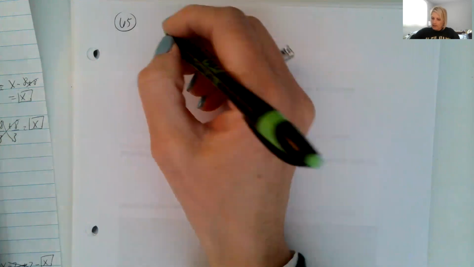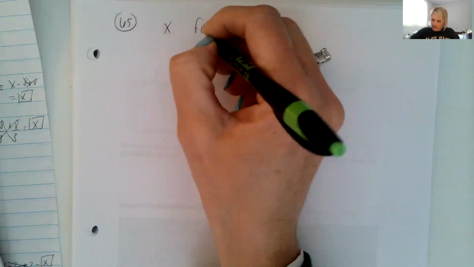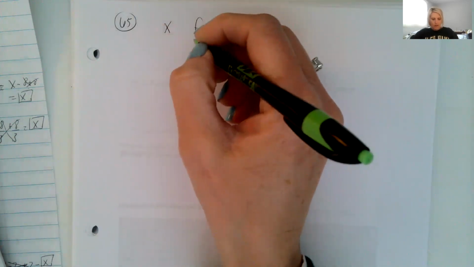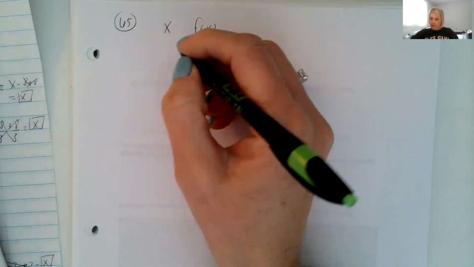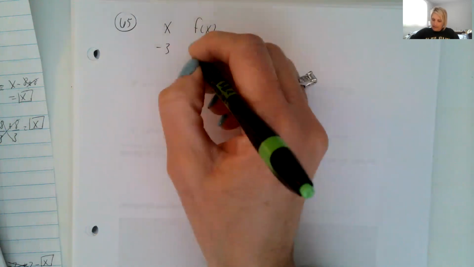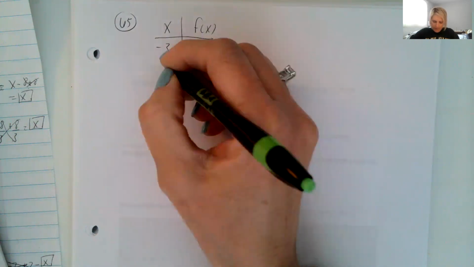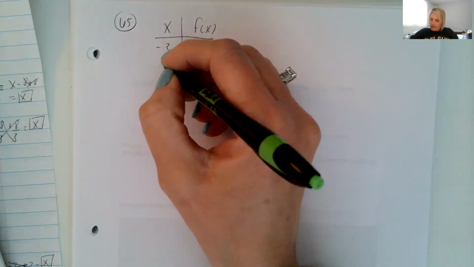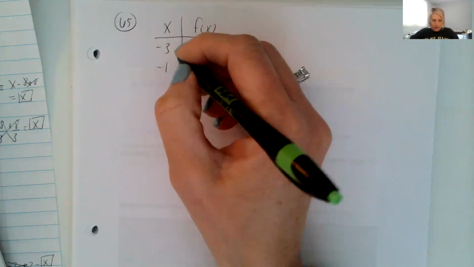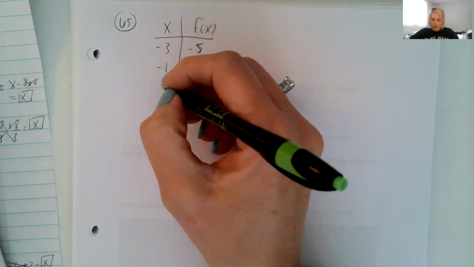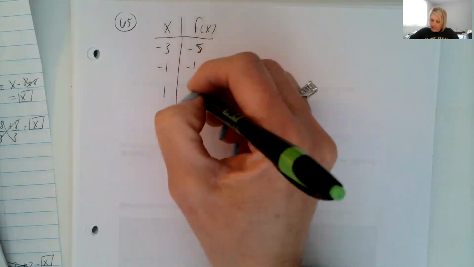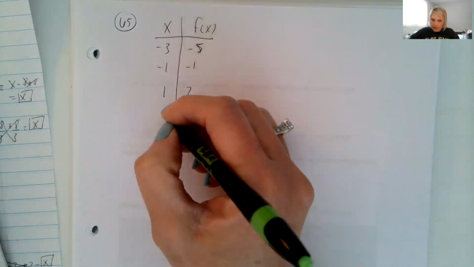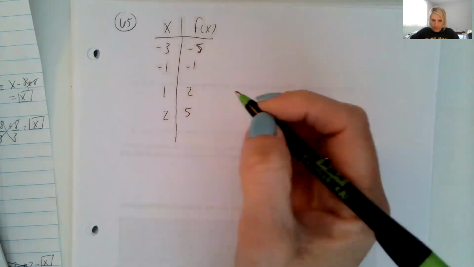For 65, my points are going to be (-3, -5), and then we have the point (-1, -1), and then we have the point (1, 2), and then we have the point (2, 5).